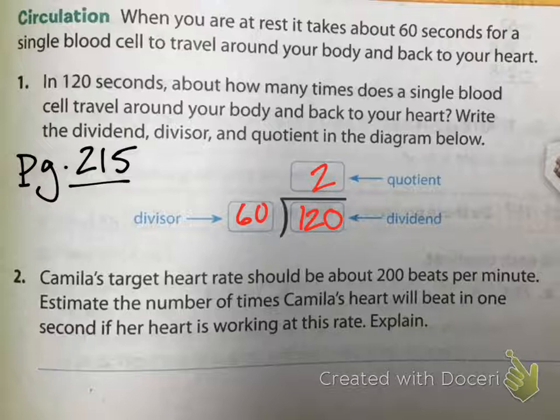So the way that we know this, let's just think about this intuitively. If it takes 60 seconds for a single blood cell to go around once, and it takes 120 seconds, that's twice as long. So we want our answer to be 2. So we have to think about what we would divide to get our quotient to equal 2.